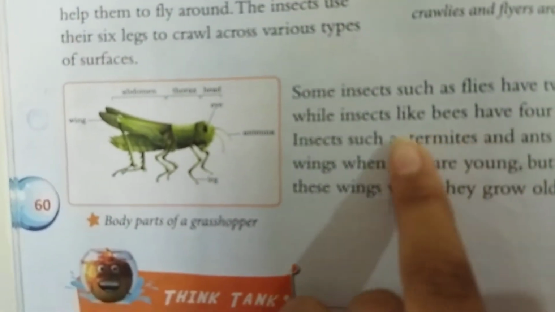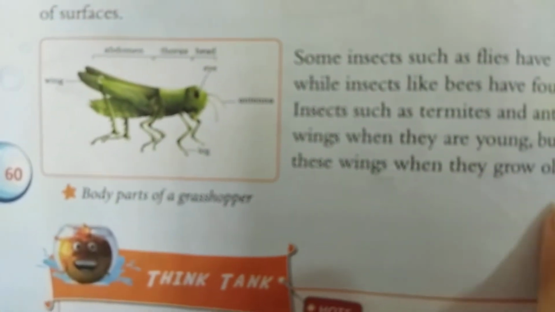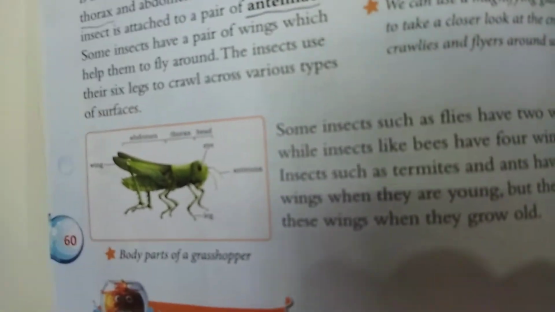Some insects such as flies have 2 wings, while insects like bees have 4 wings. Insects such as termites and ants have wings when they are young. Oh wow! But they lose these wings when they grow old. Oh no! It would be interesting if ants could fly, isn't it? Now let's go to the next part.